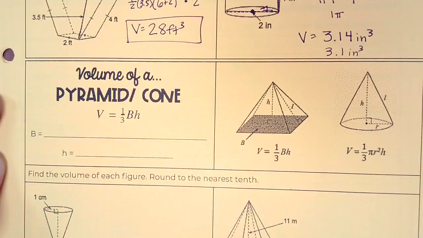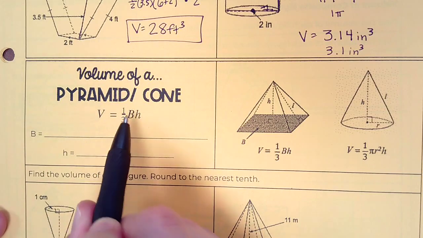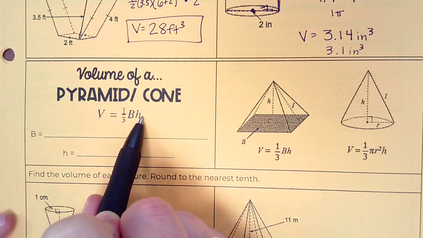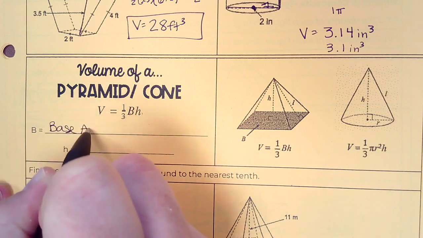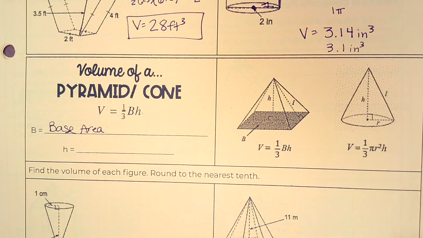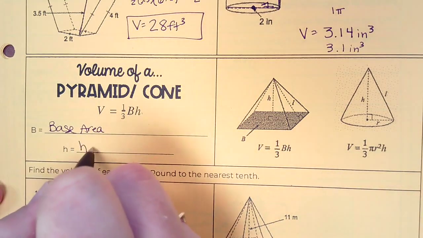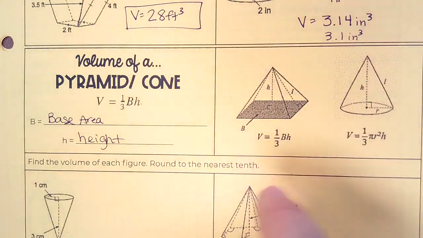All right, for a pyramid or a cone, it's 1/3 times the base area times the height. The capital B is still base area. If it was a lowercase b, then it would mean base, but it's capital B. And then H is still height. So these are for cones and pyramids. So coming to a point, we have a 1/3 in front of it.